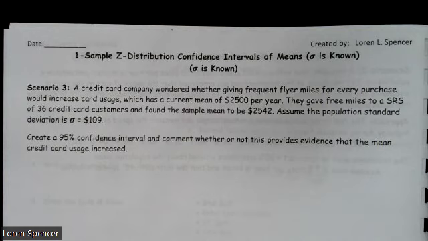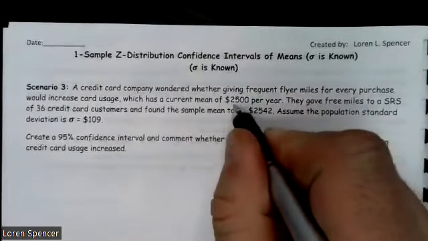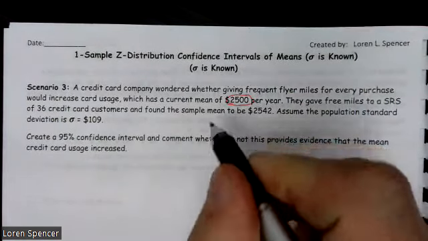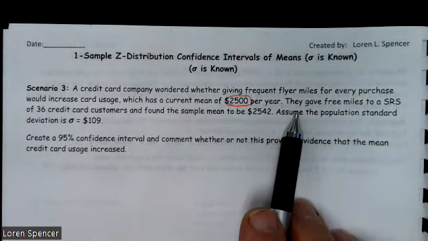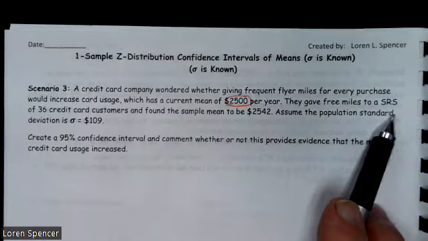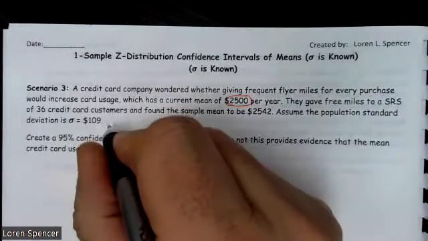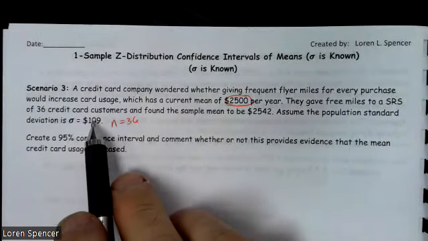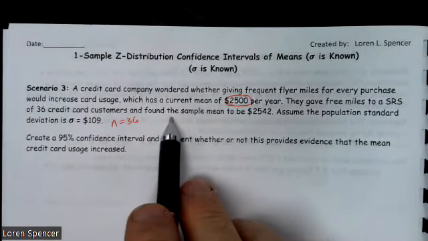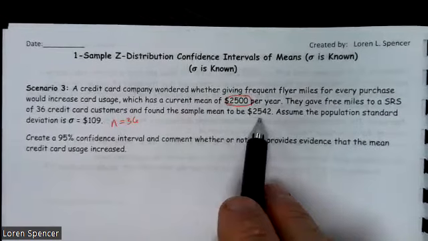A credit card company wondered whether giving frequent flyer miles for every purchase would increase card usage, which has a current mean of 2,500. All right, so we have a mean of 2,500. That sounds like it might be a population, but we need to read farther. They gave free miles to a simple random sample of 36. Okay, so we know we have a sample of 36. That might be important. Credit card customers and found the sample mean to be 2542.